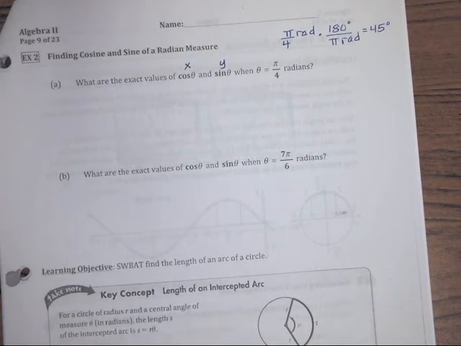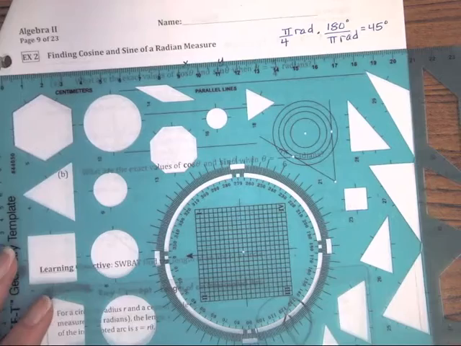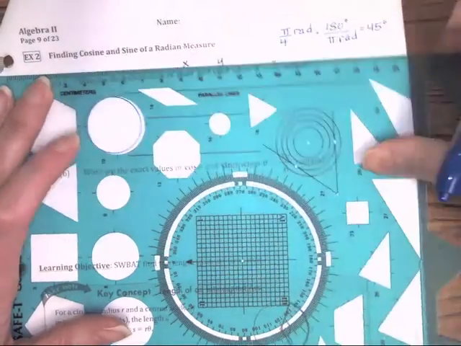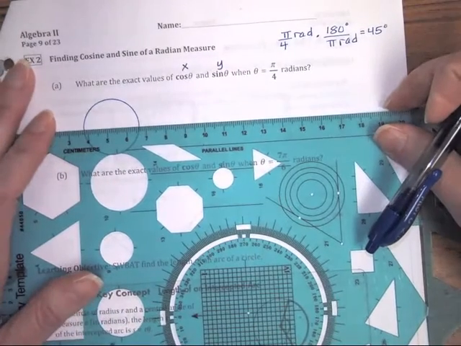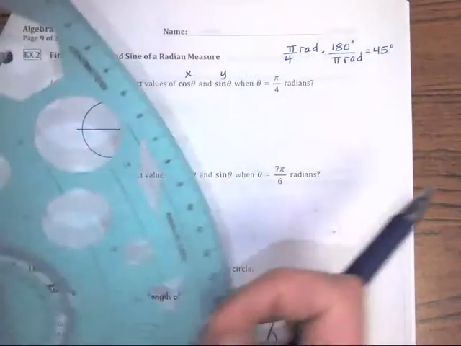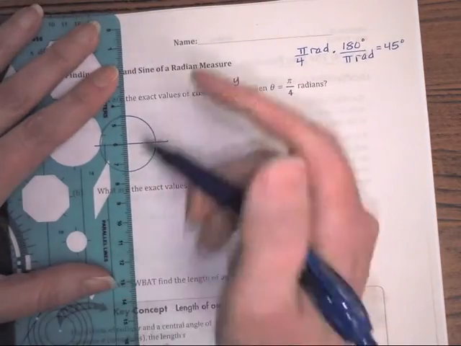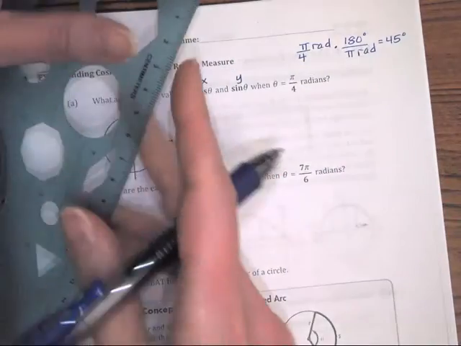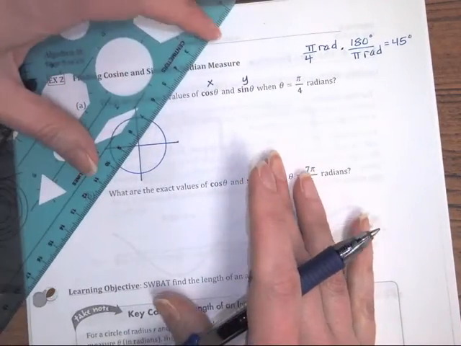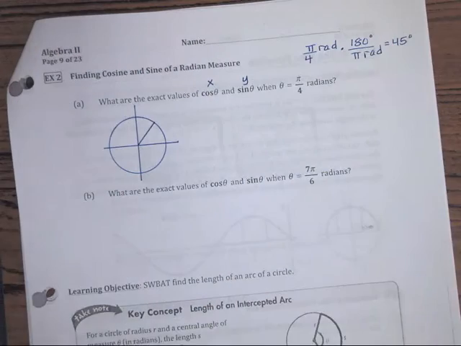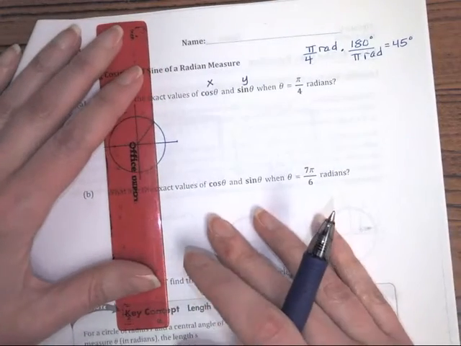So let's go back to what we were doing the other day. And we'll start with our lovely circle. And let's draw the X and Y axis. Okay, so let's draw that 45-degree angle. And if you recall, we then make a triangle out of it, right?